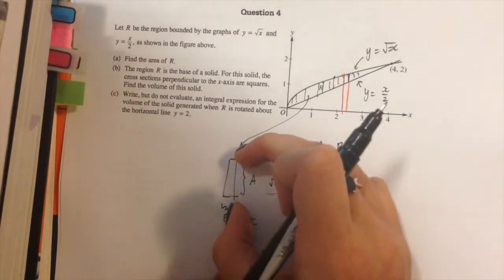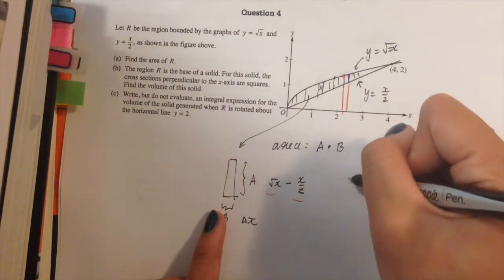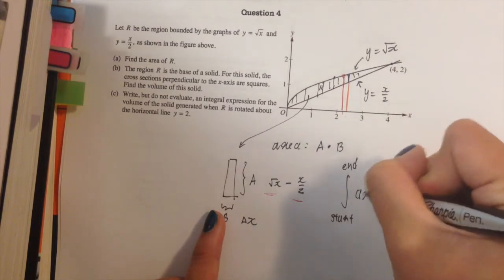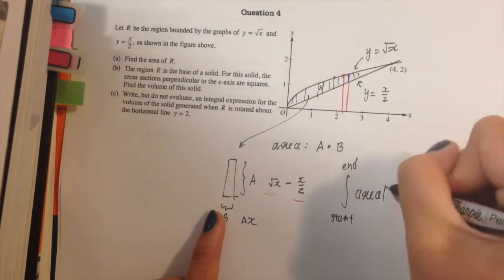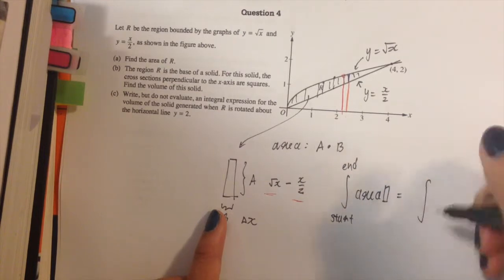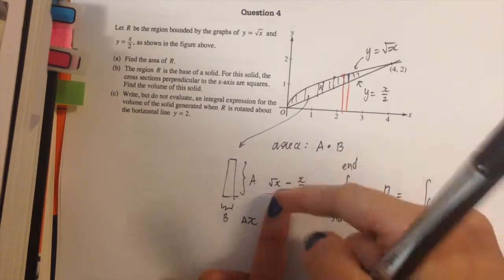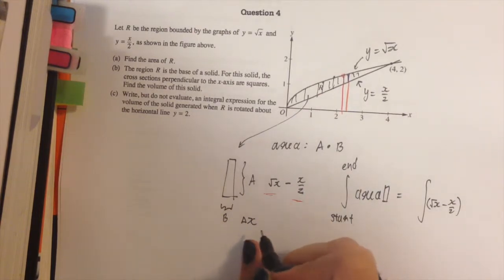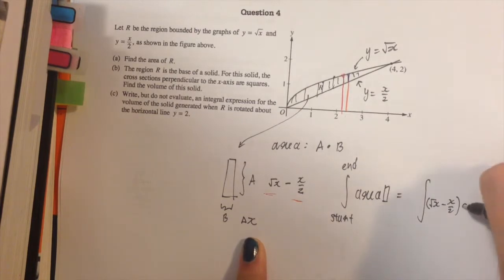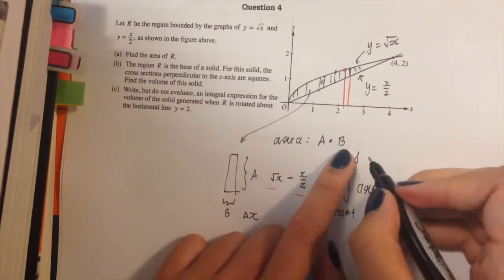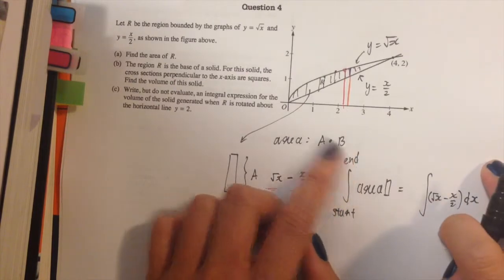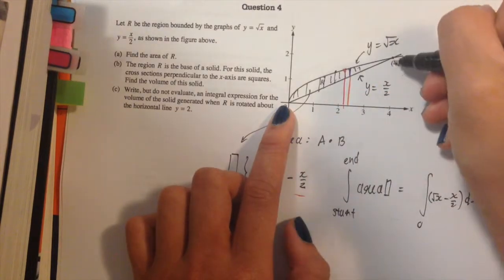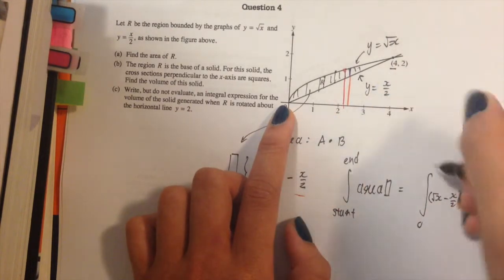Now we want to add several of these rectangles, so I'm going to write in integral form from start to end of this area of rectangles. So we know it's side A times side B. Side A is the square root of x minus x divided by 2, and side B is delta x. But since we're integrating it, we can call it dx. Now to find from start to end, there are two ways to do this. Graphically, you can see that it starts out at 0 and it ends at 4. You can see the 4 here, so that's 4.